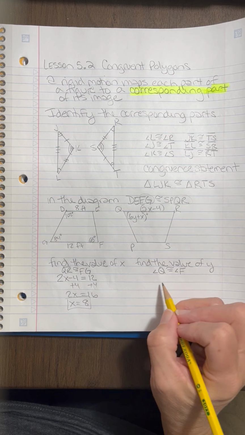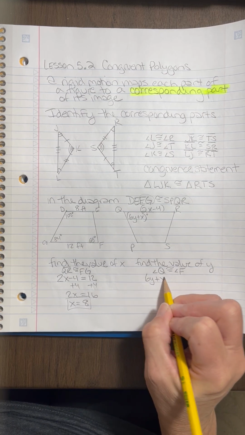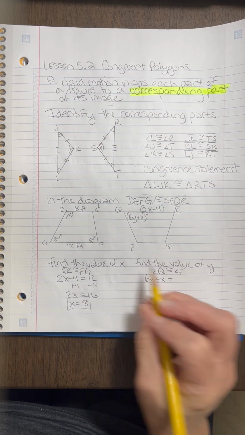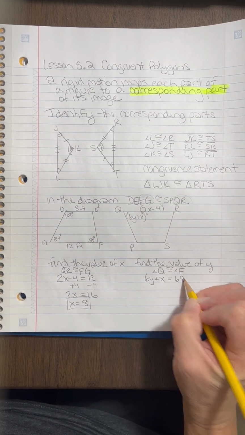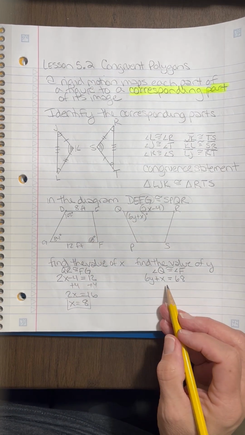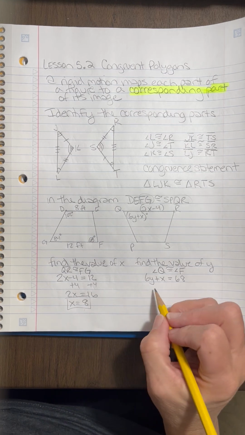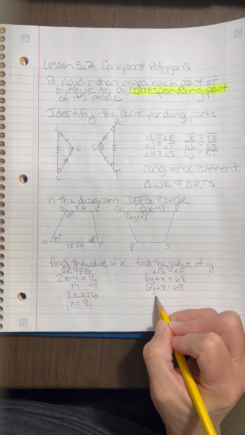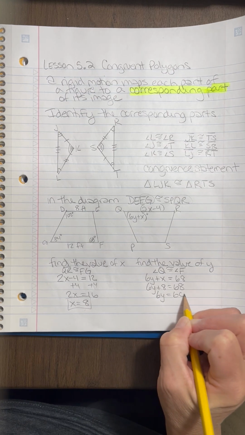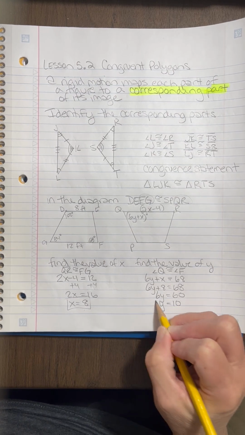All right, angle Q says 6y plus x. Angle F says 68. But we got two variables. Oh, we already know x, so we put 8 in for x. Subtract 8, we get 6y equals 60, y equals 10.